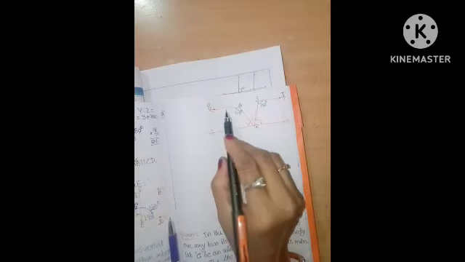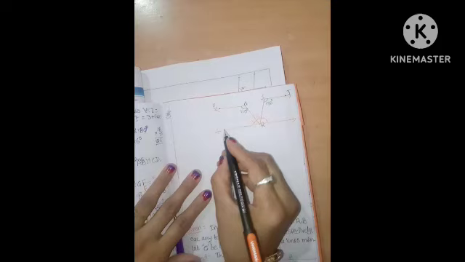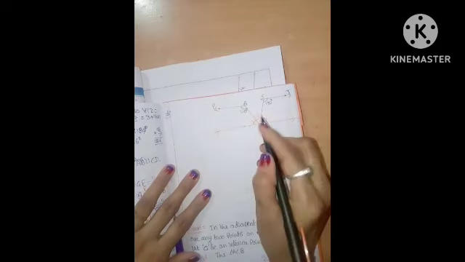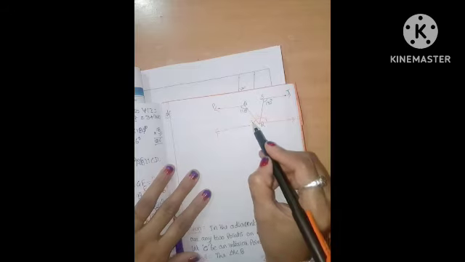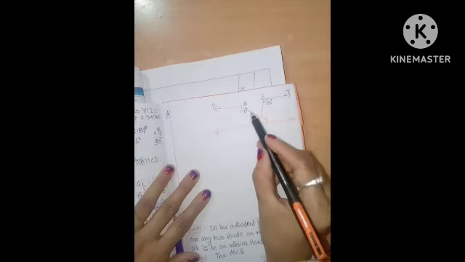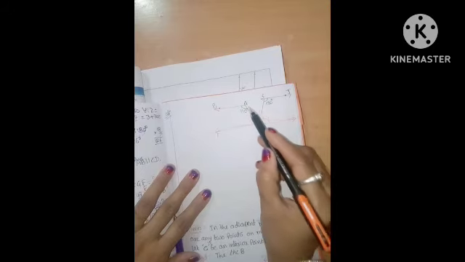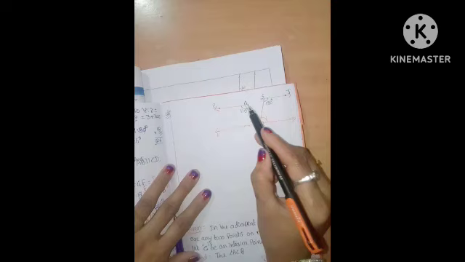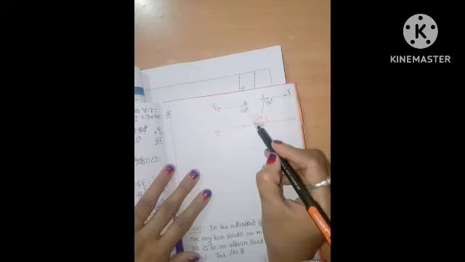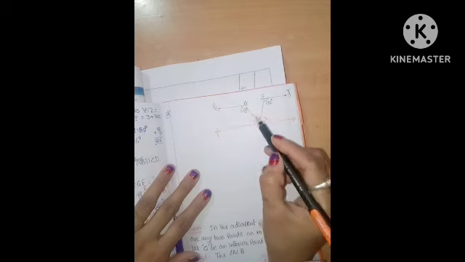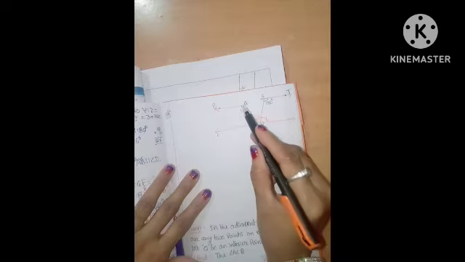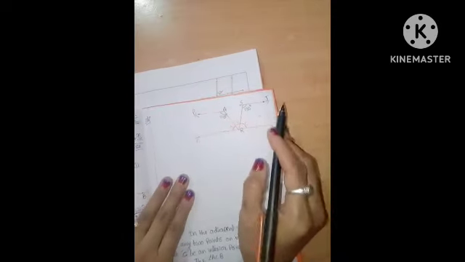Observe here, Gagan sir: PQ is parallel to L. This is the line L. Are these two interior angles or exterior angles? Interior angles. QR is the transversal, and PQ is parallel to L. So these two are interior angles. The sum of the interior angles on the same side of the transversal is equal to 180 degrees. You already know that.